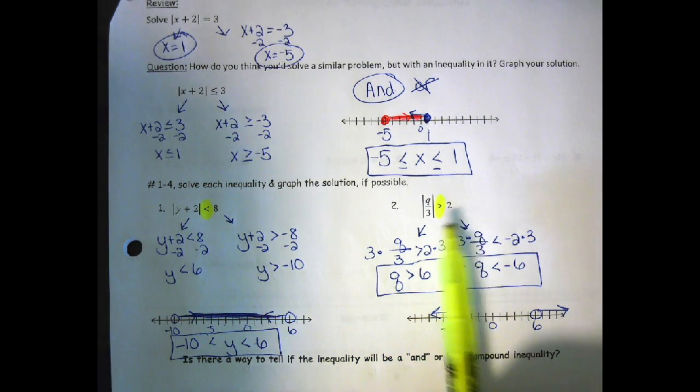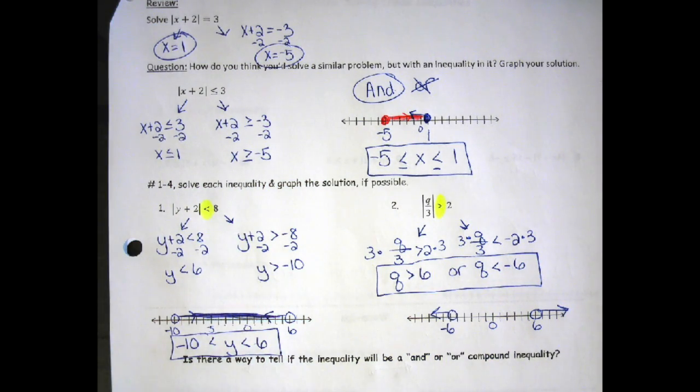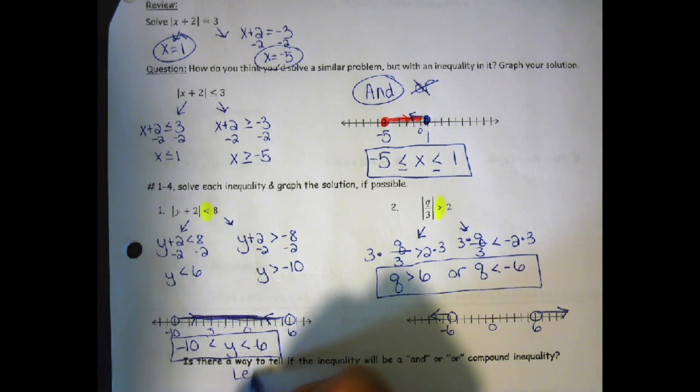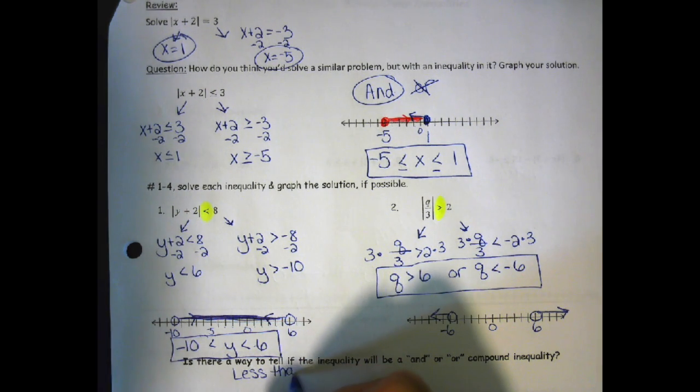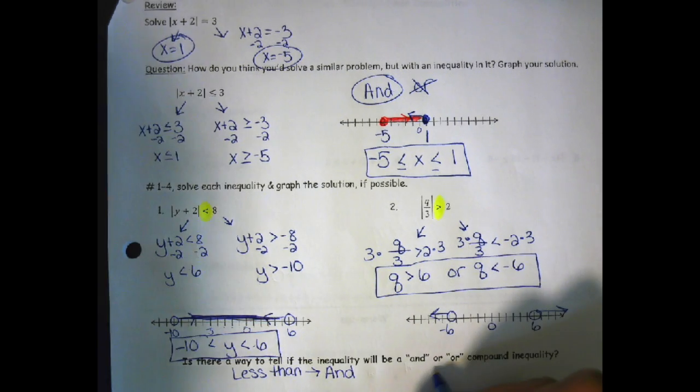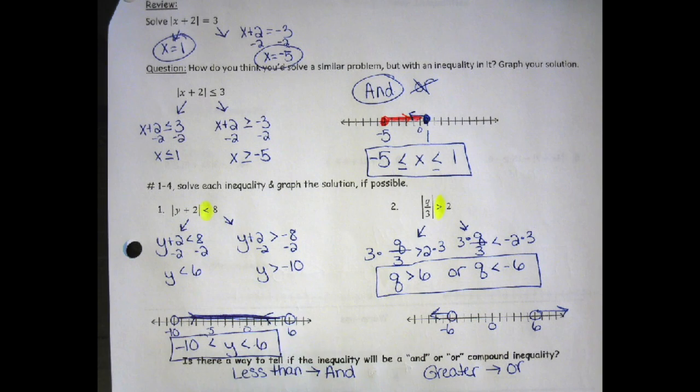If you have the greater, it's the or. So let's write that down right here. We'll say less than is the and compound. The greater is the or.